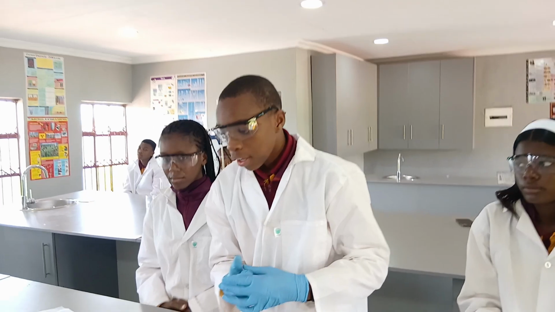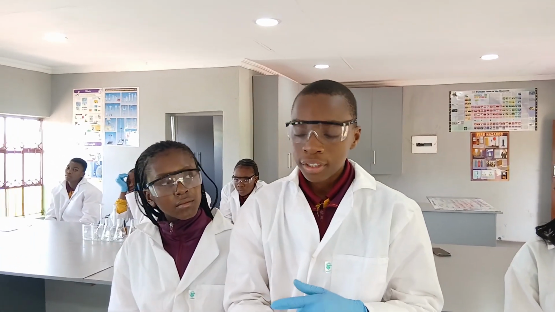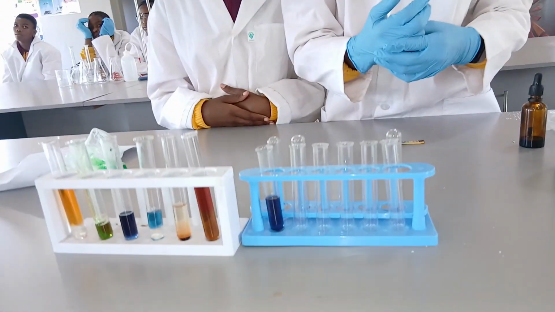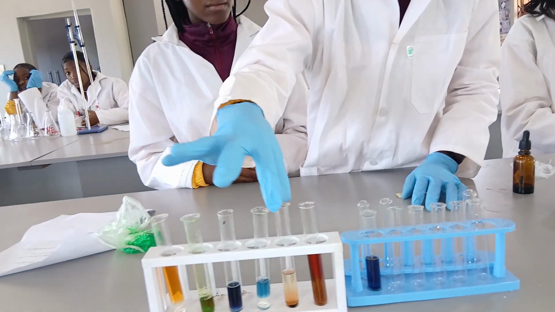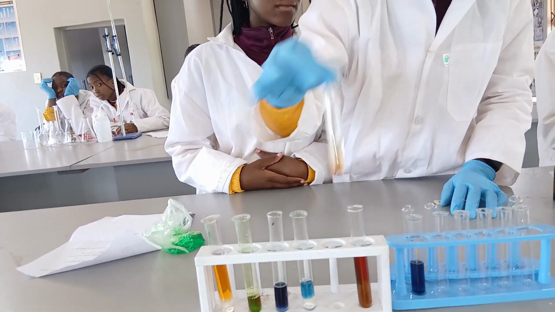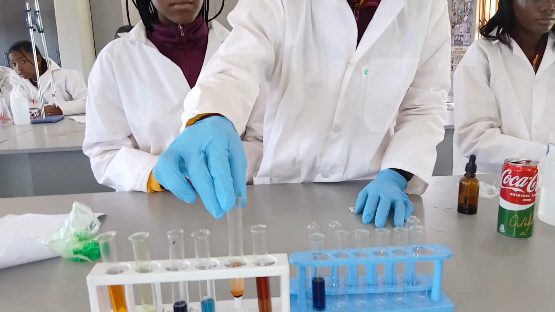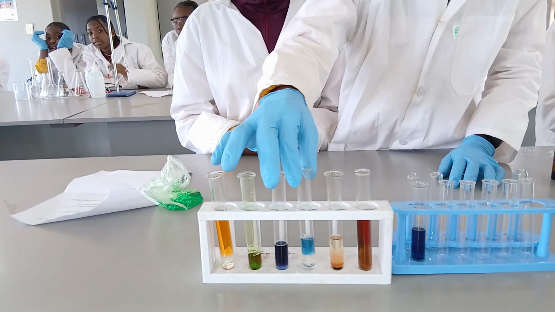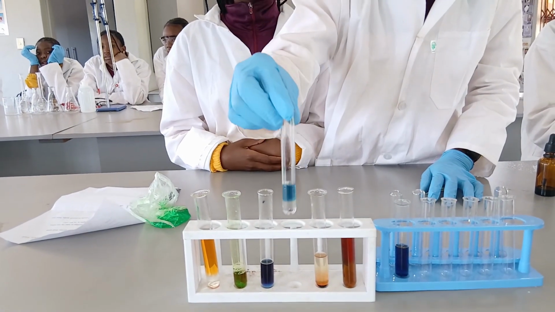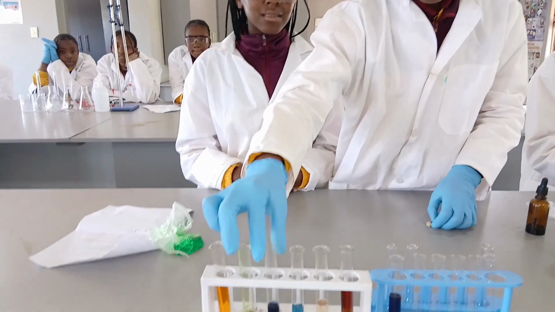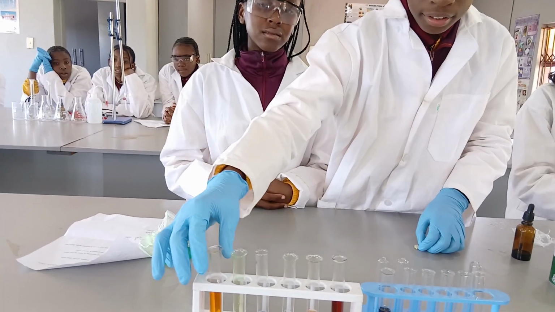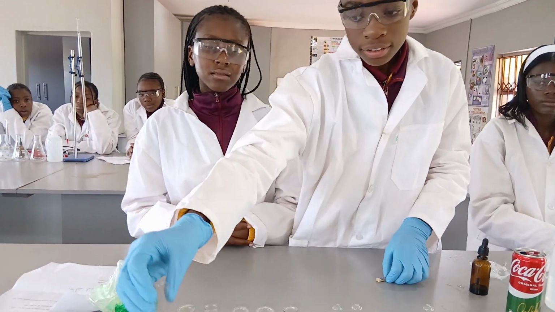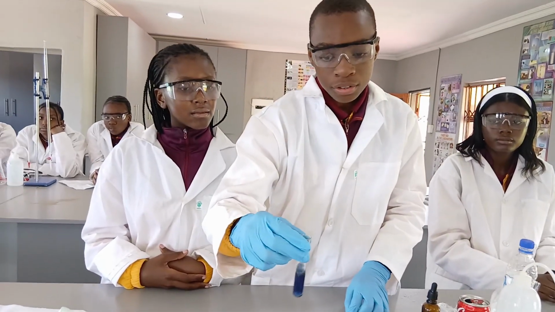So in conclusion, I have tested most of some basic household substances. So these are the results. Coke is an acid. Cooking oil is also an acid. This is our soap, which is a base. This is our sunlight, which is an acid. This, which is also an acid, and our last example, which is water, is neutral.